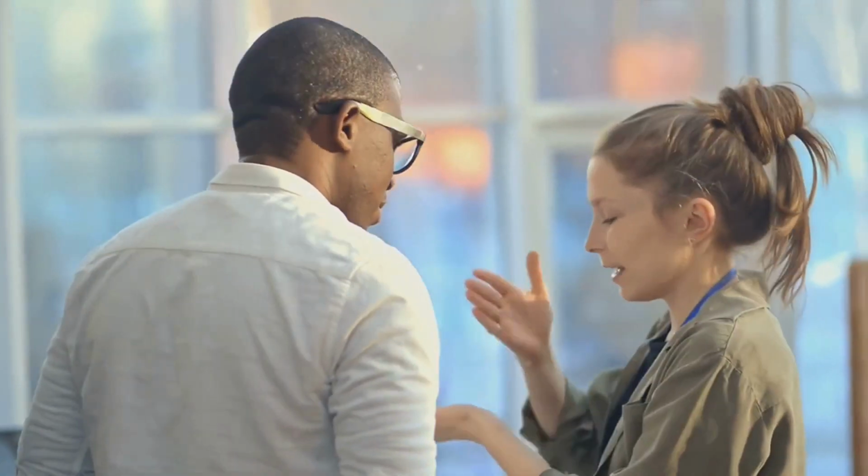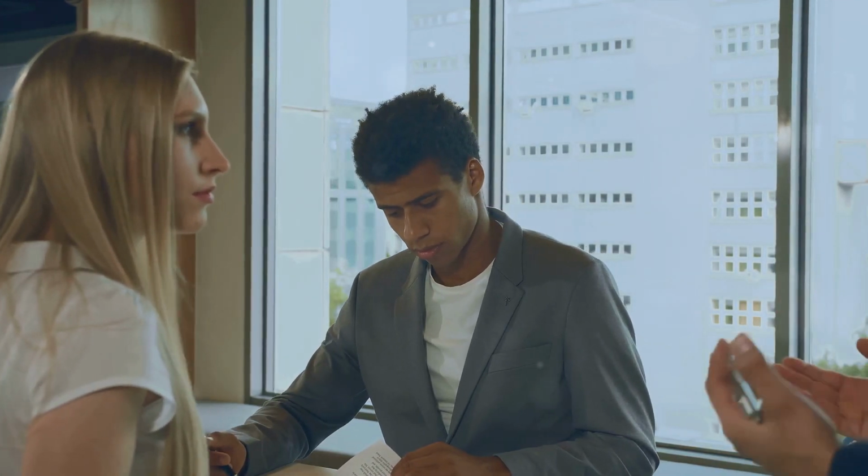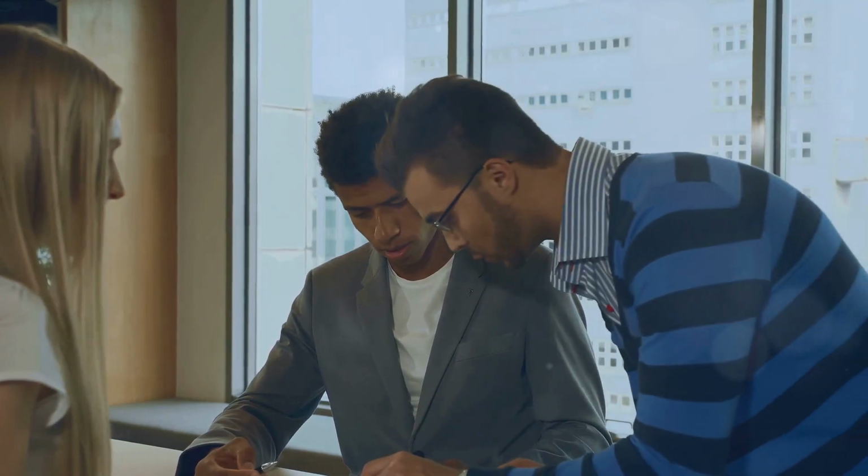So next time you think about identity, remember to consider its intersectionality, because it's not just about who we are, but how our identities interact and influence our experiences. Understanding intersectionality allows us to appreciate the complexity of individual experiences and promotes a more inclusive society.